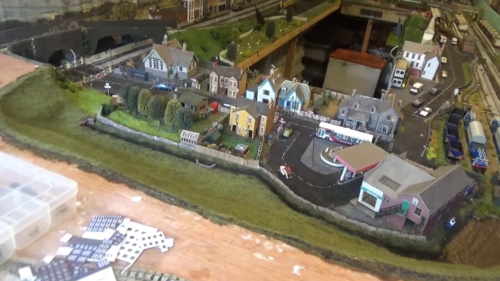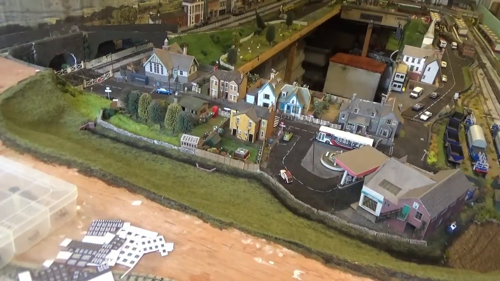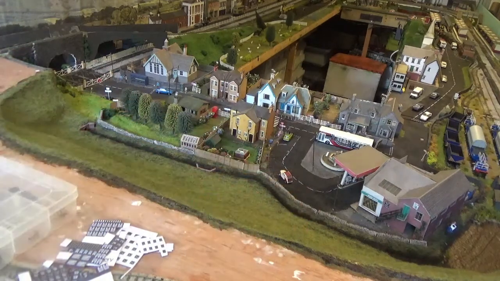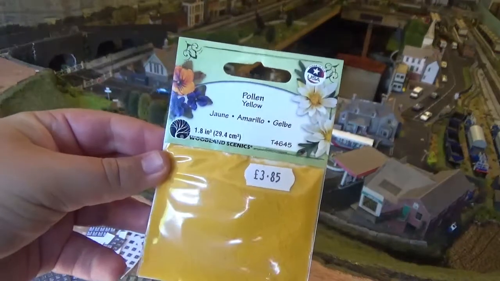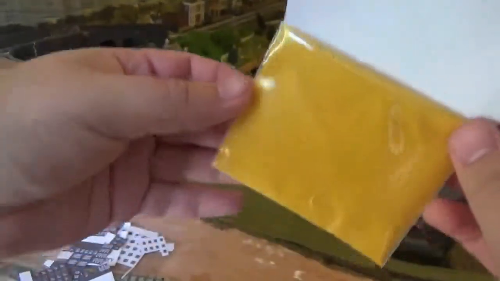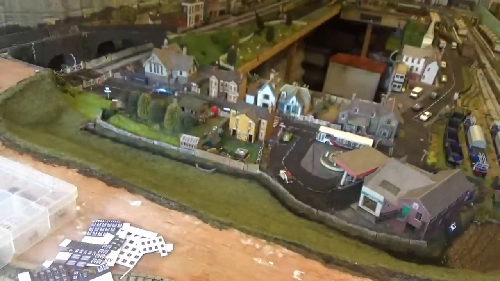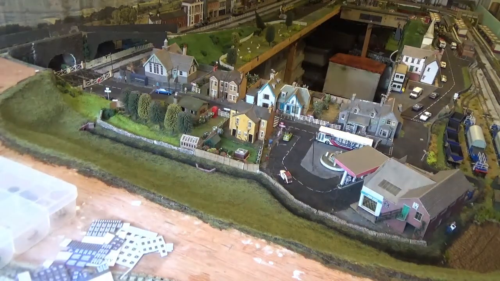Right, so now I'm going to turn my attention to the main area of the landscaping, the bank. I'm going to be adding some flower pollen to represent flowers. I'm going to be using a bag of Woodland Scenics flower pollen, and this is the yellow stuff, which I thought would look quite nice. I'm not going to put this everywhere on the bank, I'm only going to add it in a few places, and that will really help to bring out the detail and bring this area to life.